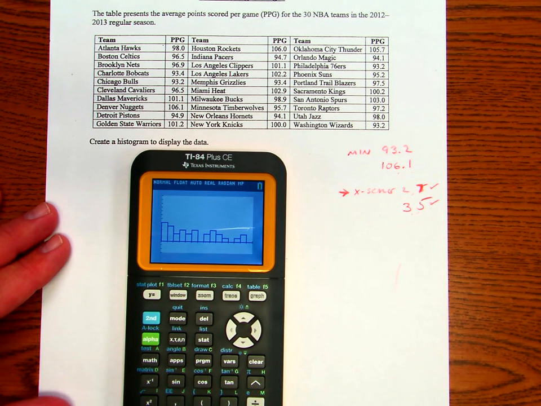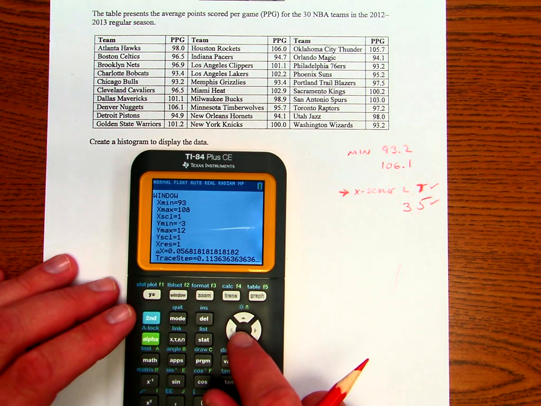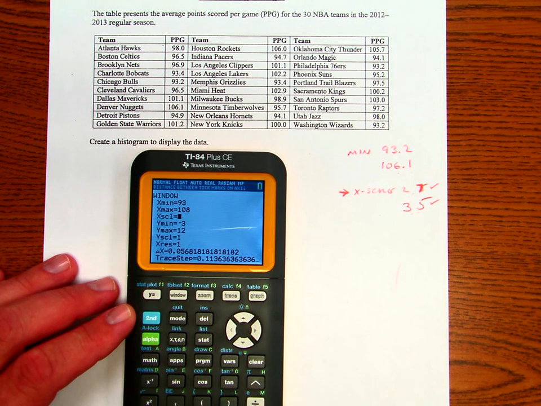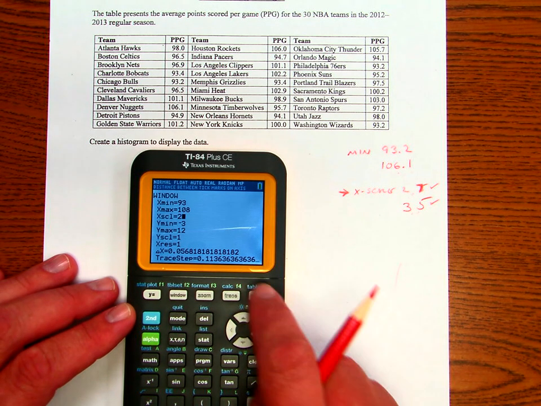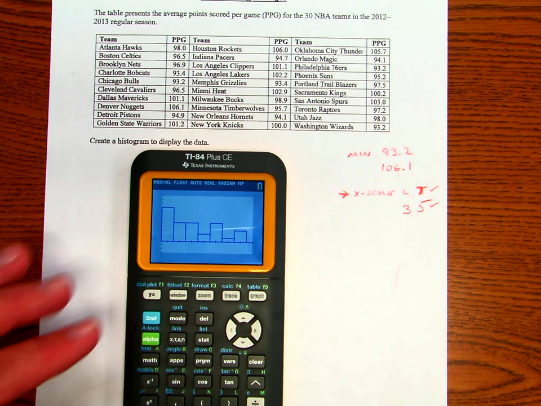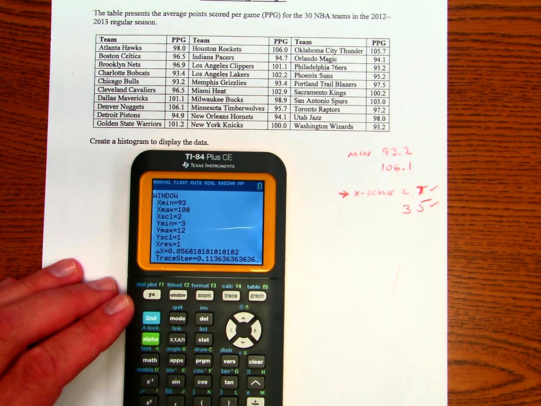So I'm going to go back to Window. I'm going to put my X scale to 2. And I don't remember what that last number should have been for the X max. Yeah, we need to make it 1 less. Make it 107. Oops.